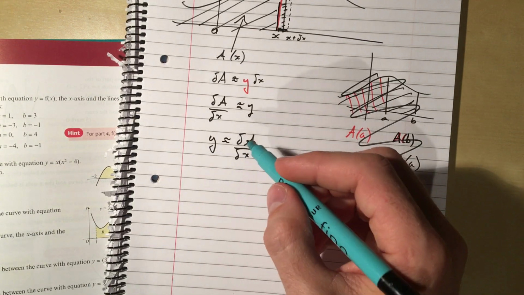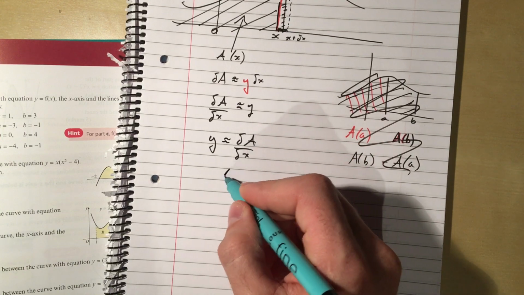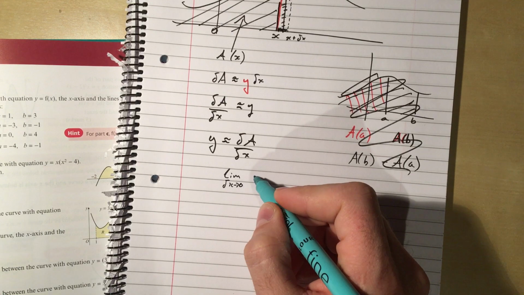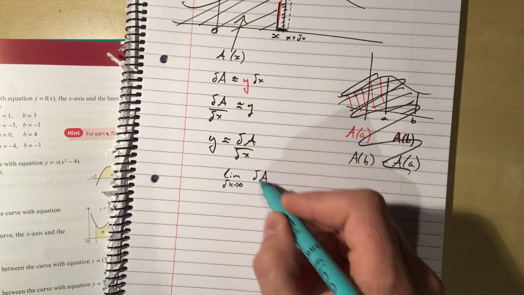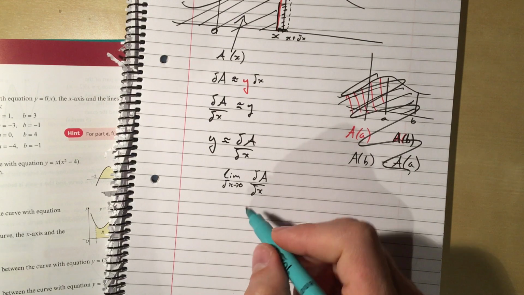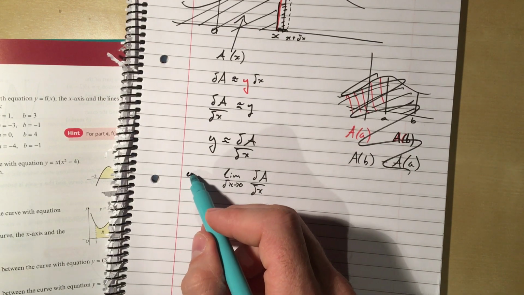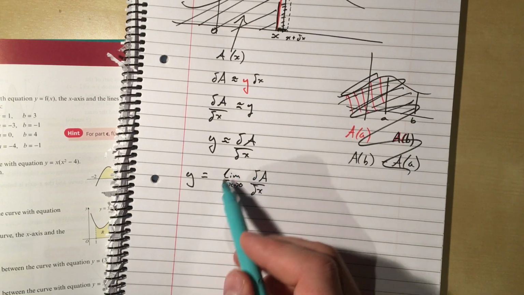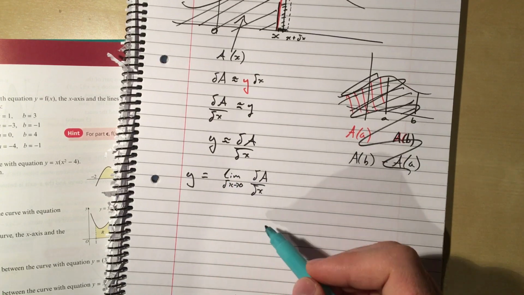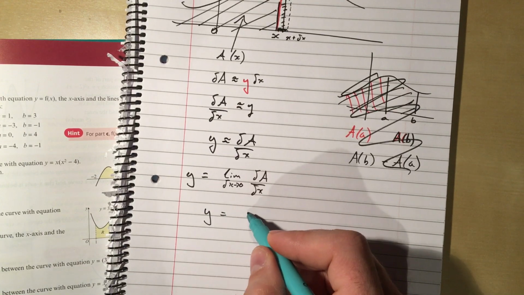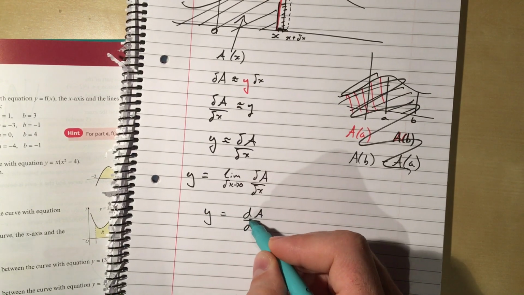So what I'm saying is if I take the limit as delta x tends to 0 of the change in A divided by the change in x, then that is going to be equal to y. Okay, so my function y is going to be equal to this, and we've just said that that is the definition of the derivative, right? So y is equal to the derivative of A with respect to x.